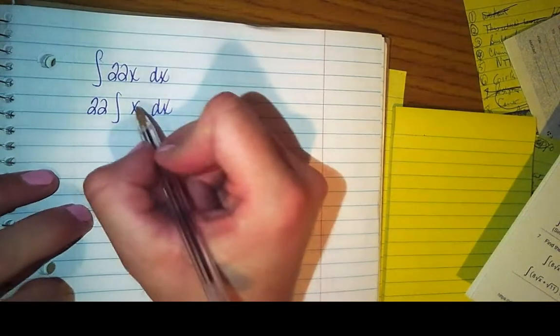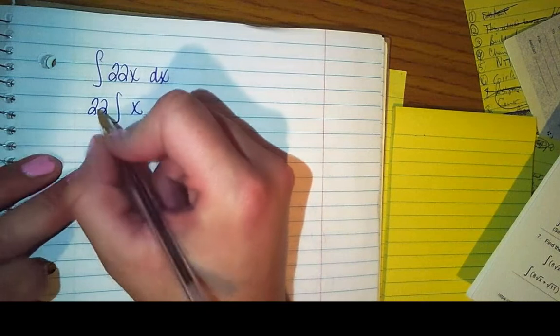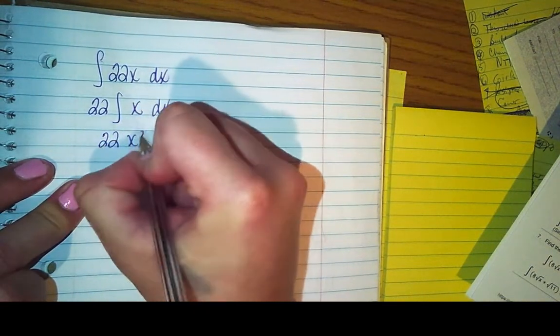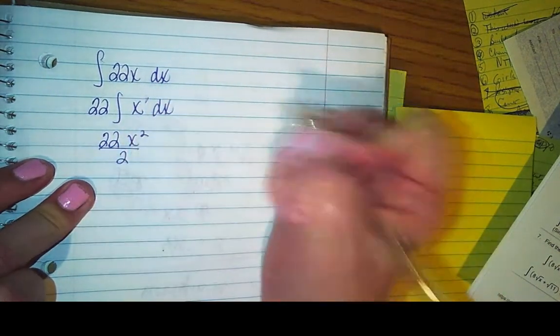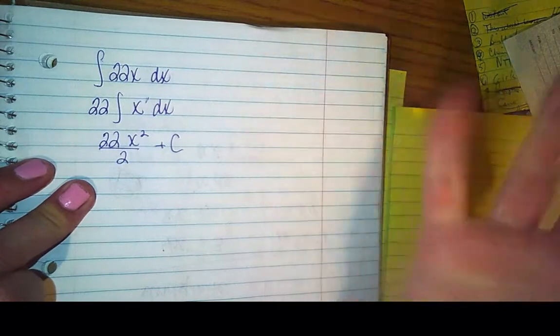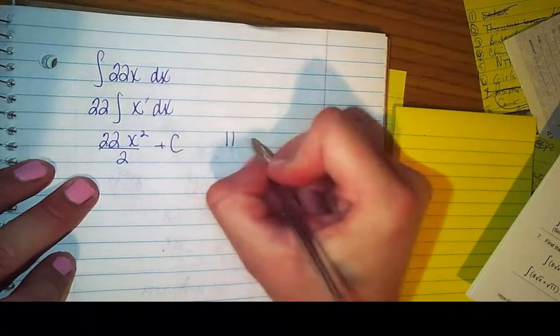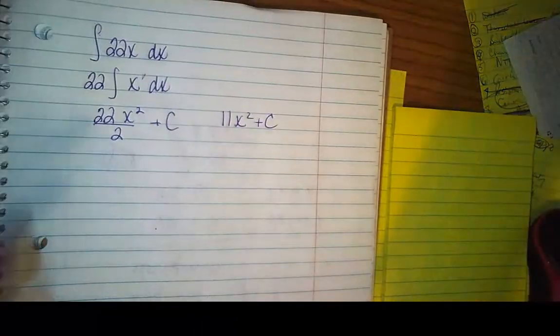So what I'm going to do is increase my exponent by 1 and divide by my new exponent. So this 22 is coming along for the ride, and then this will become x squared, because there's a 1 here, over 2, plus big C, and then I clean it up. Well, I know what 22 over 2 is. It's 11. So that becomes 11x squared plus C. And so that's your answer. That's what you're going to do.